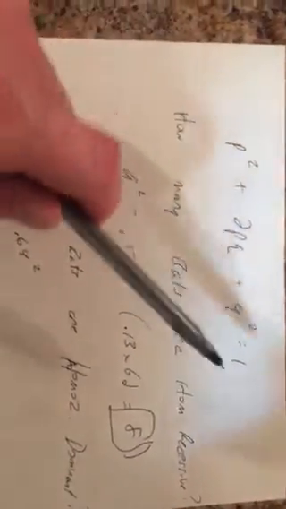Some other questions could ask you, looking at the Hardy-Weinberg equation: how many bats are homozygous recessive?